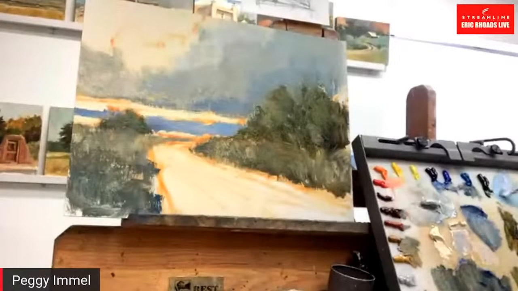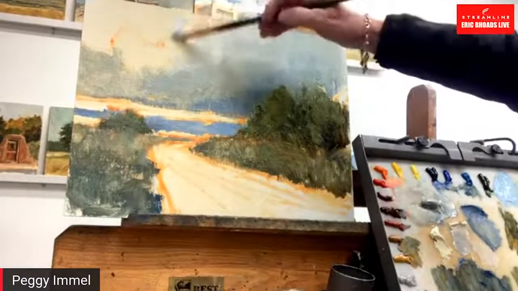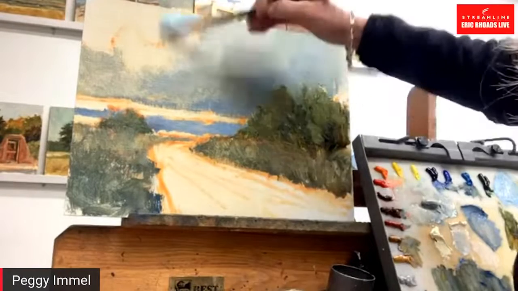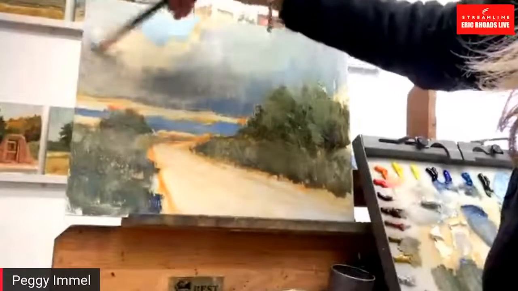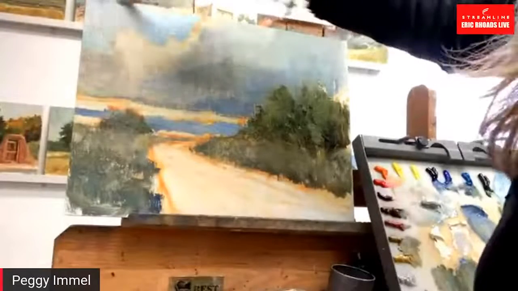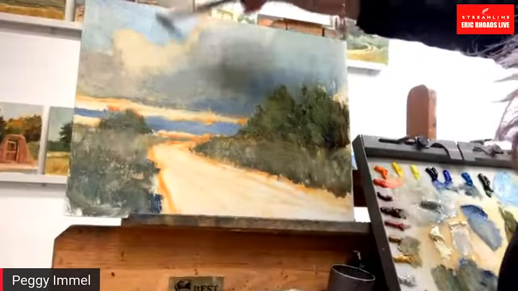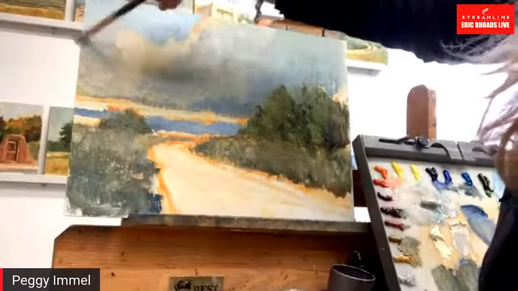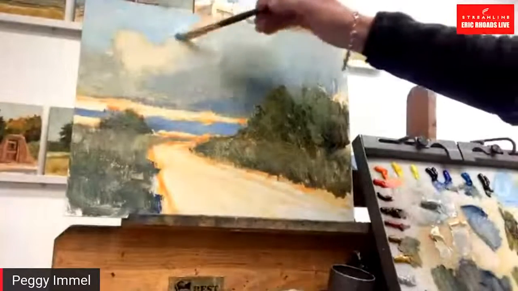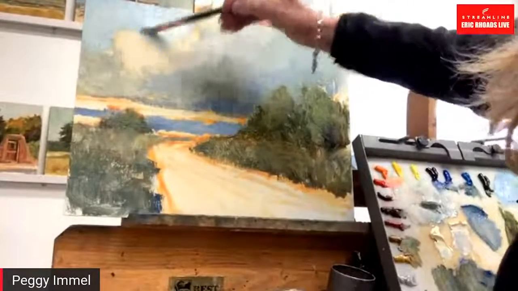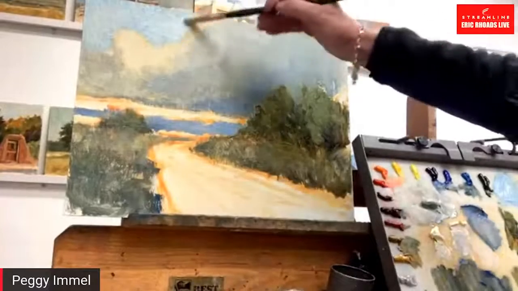I have plastic over it. I can touch on it. I want to get to the fun part, which is where you put the light on. I'm adding a little yellow white in that.